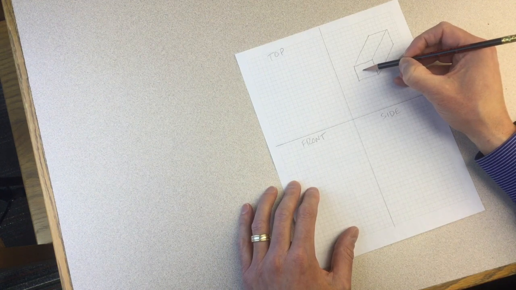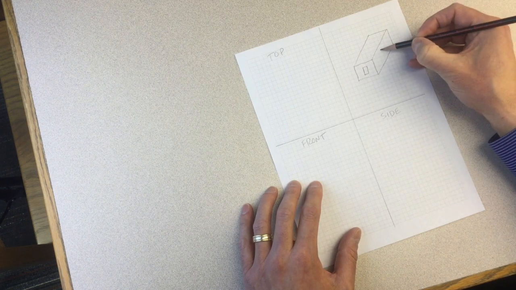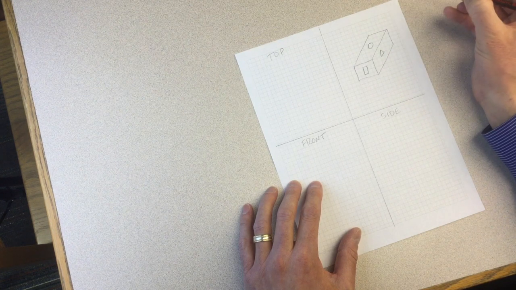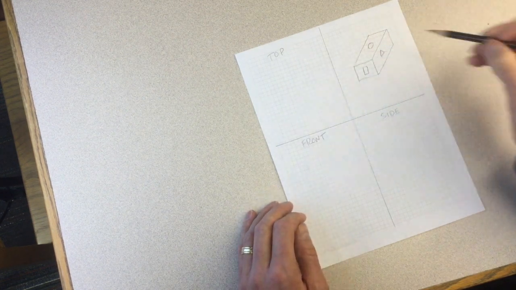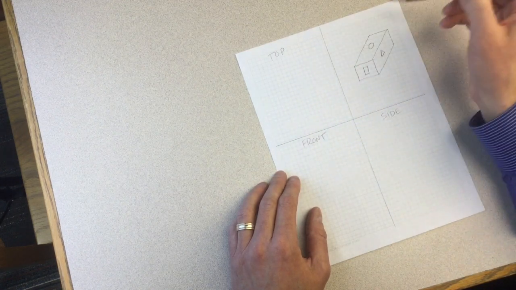And I'm also going to put, let's say, some shapes on each side. I'm going to put a rectangle on this side. I'm going to put a triangle on this side, and maybe a circle on the top, just to identify the sides. Okay, so here's where I'm going to draw just the top view if I were looking directly at it.